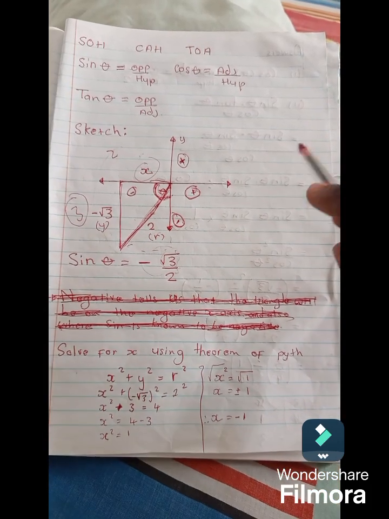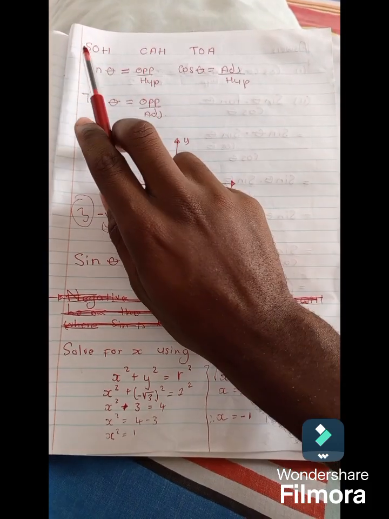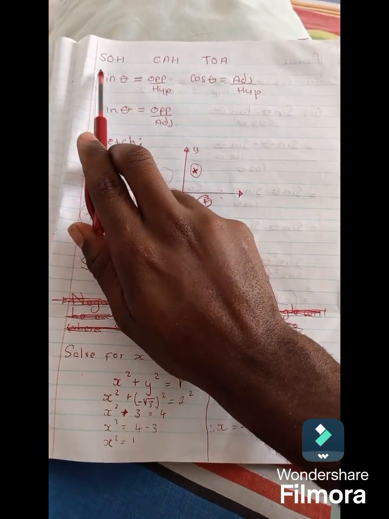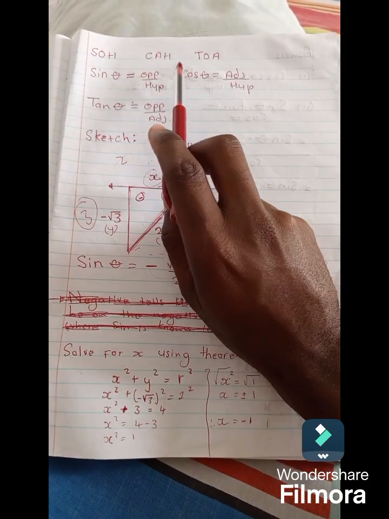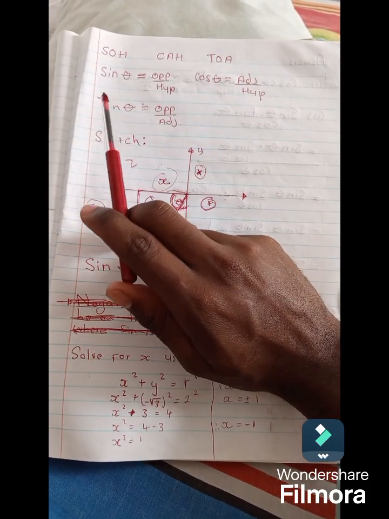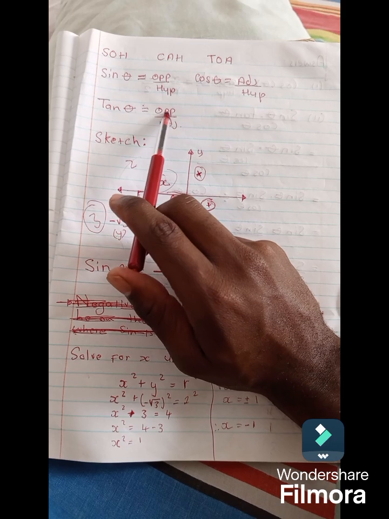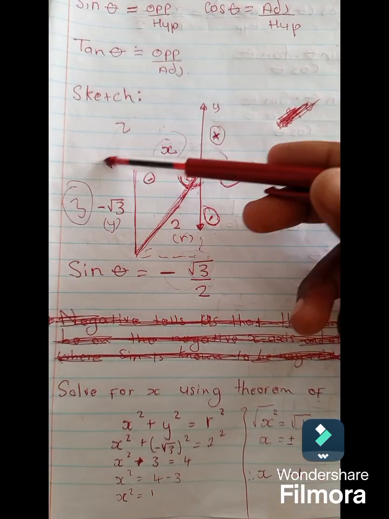But before I talk about this sketch, let's quickly go through these 3 things. So, this one means that sine of theta is opposite over hypotenuse. This one means that cosine of theta is adjacent over hypotenuse. Tangent of theta is what? Opposite over adjacent. So this is how our sketch is looking like.